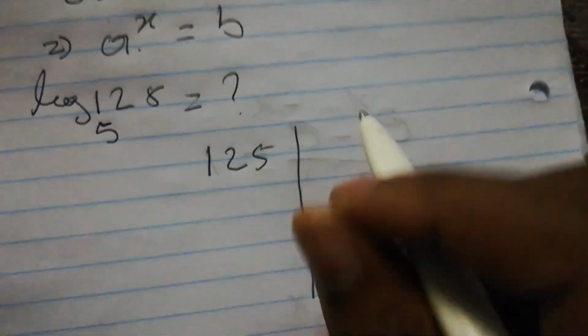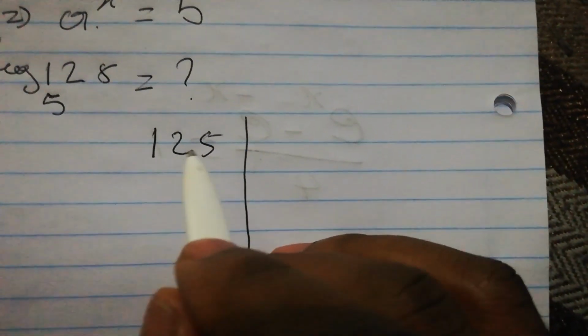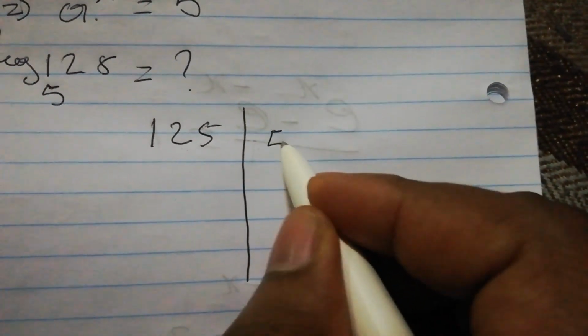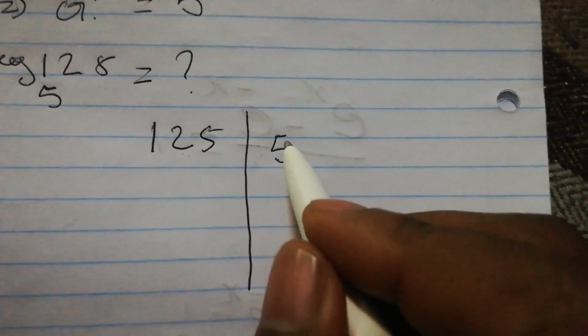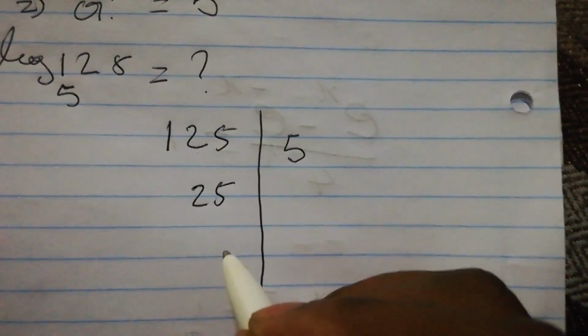What you need here is to take 125, so you write there 125. All right, you divide it by the number. So which number do we need to divide 125 with? The lowest is 5, not 3, not 2, not 4, 5. So 125 divided by 5 gives us 25.